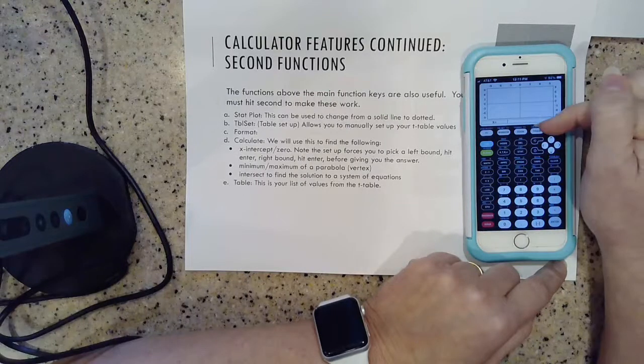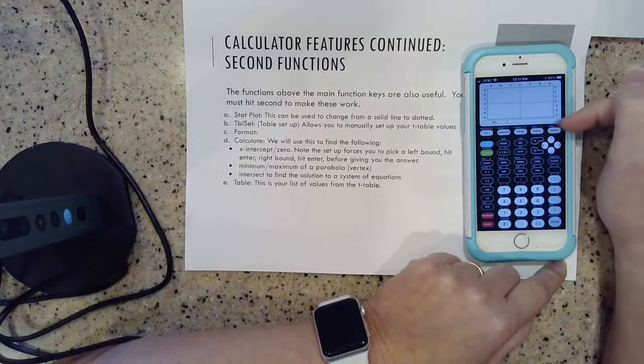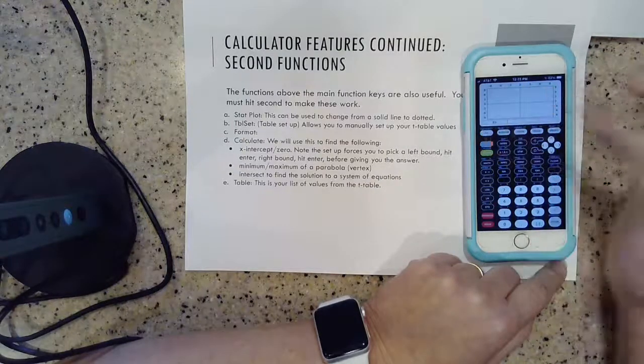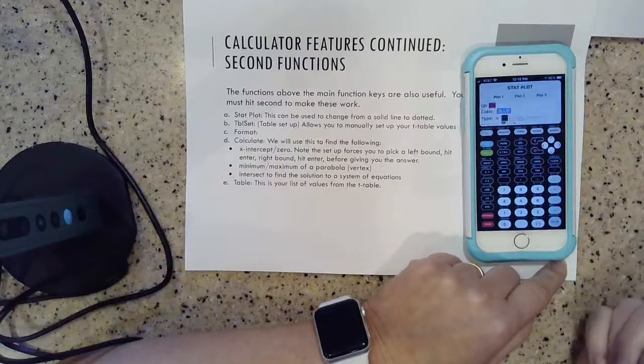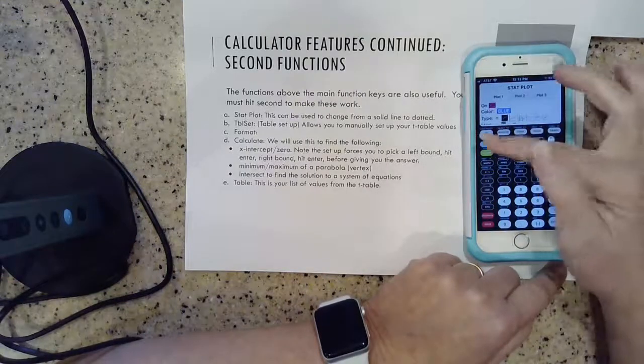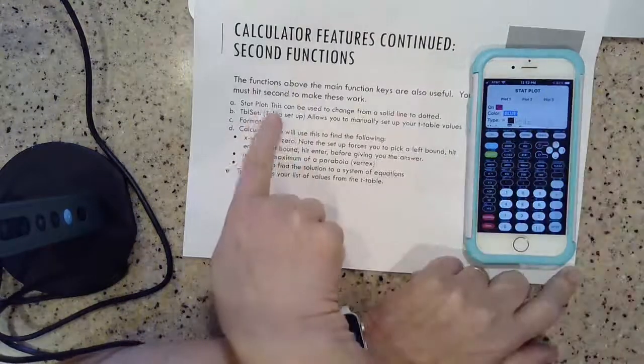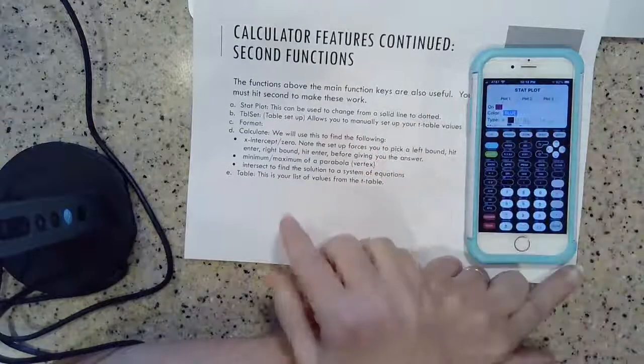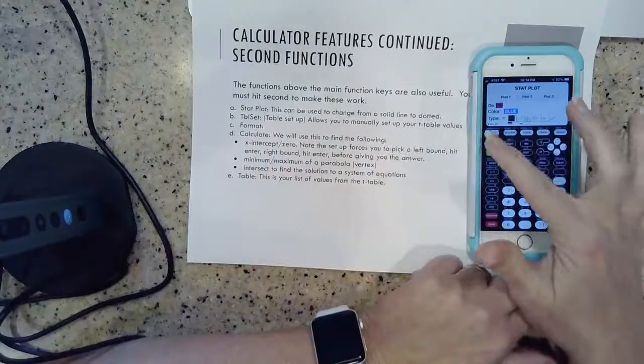To get second to work, you have to hit the second button and y equals, and it brings up stat plot. I don't use that much, but it changes the display of what the graph looks like, from solid to dotted and various things. Table setup is over window, and that's a place where we can change our t-table.